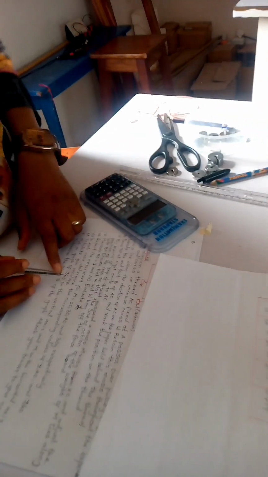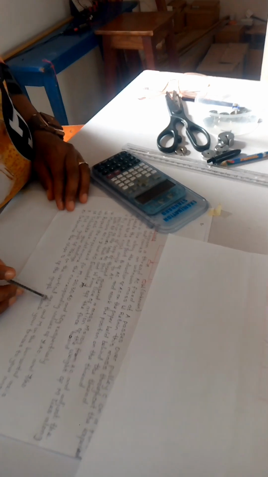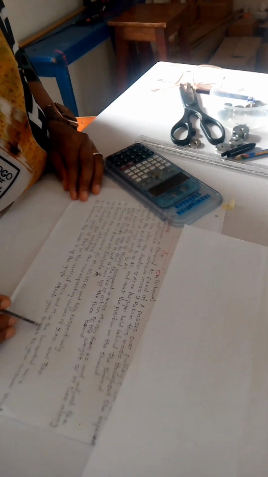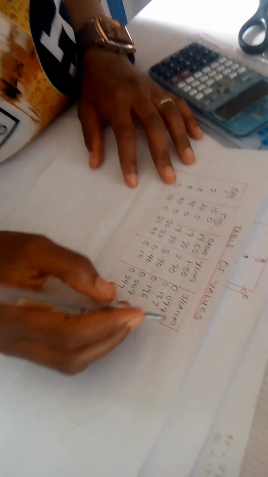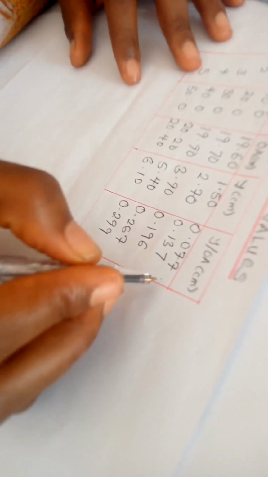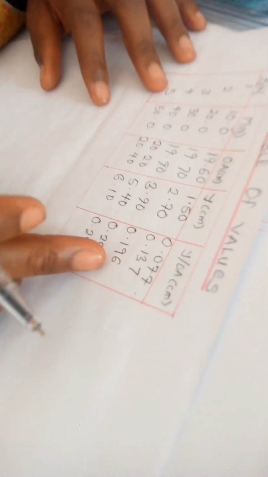We are to plot a graph of y over AO on the vertical axis against y. Because you have values with a zero point like that, you can multiply each of these values by 1000 so you can have whole number values. That way you can still use it for your vertical axis and you still get the correct outlook. Your graph will come out the way it should. So thank you so much.